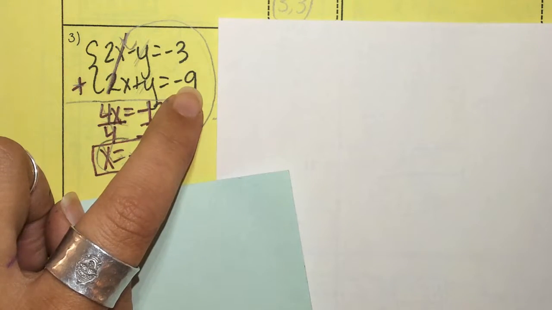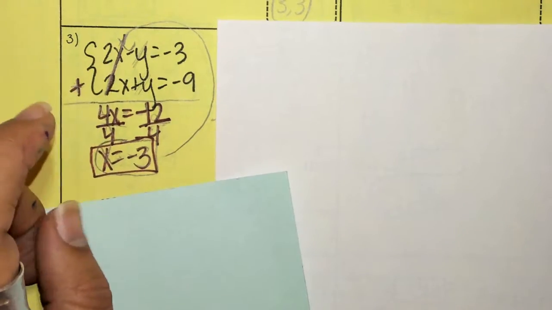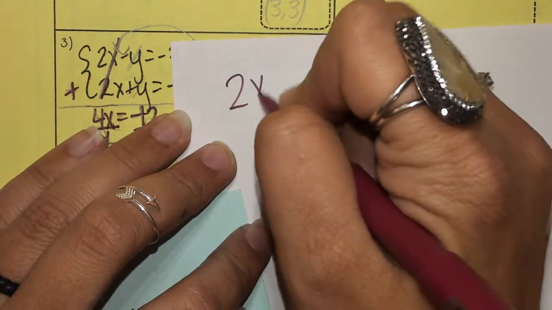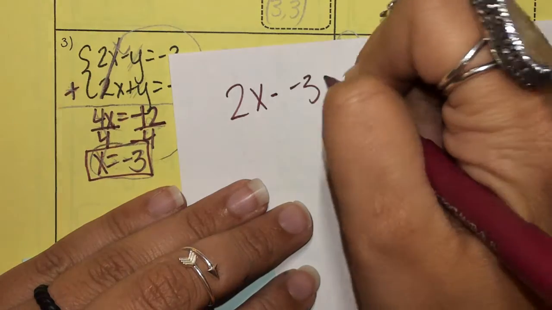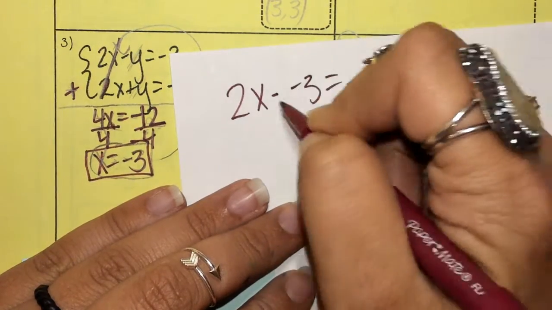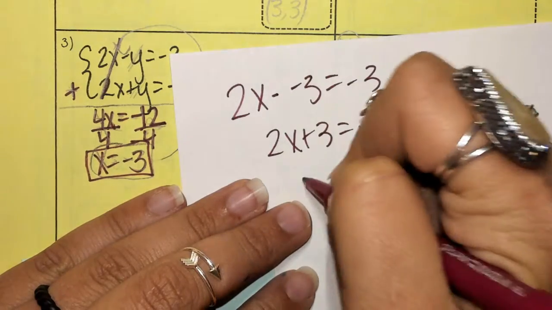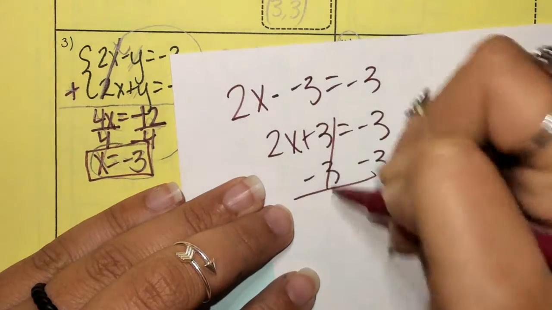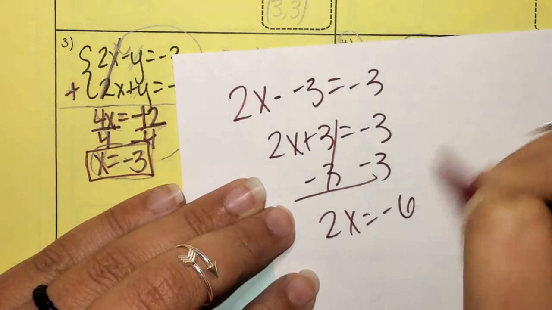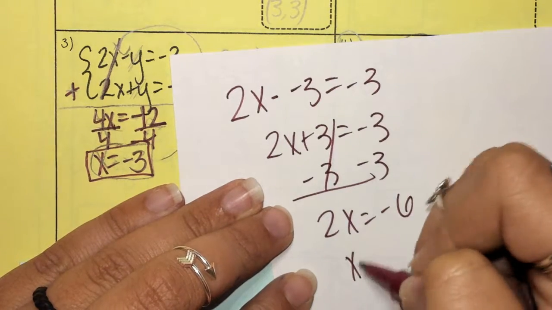And you'd subtract. But it's 2x minus a negative 3 equals negative 3. 2 negatives make a positive, so it's 2x plus 3 equals negative 3. Subtract 3 from both sides. 2x equals... Everybody else should not be writing this.